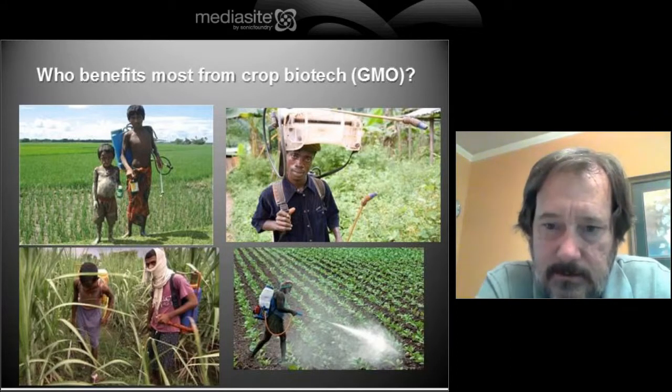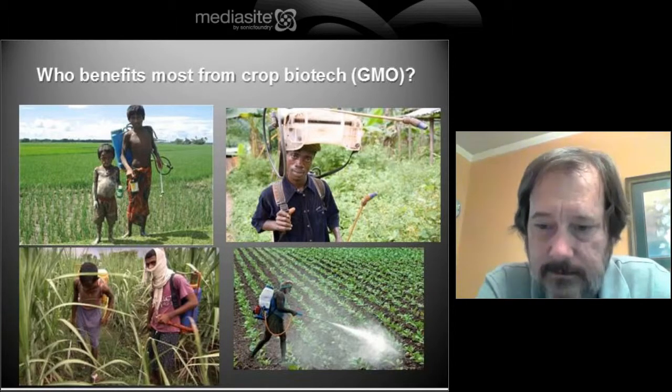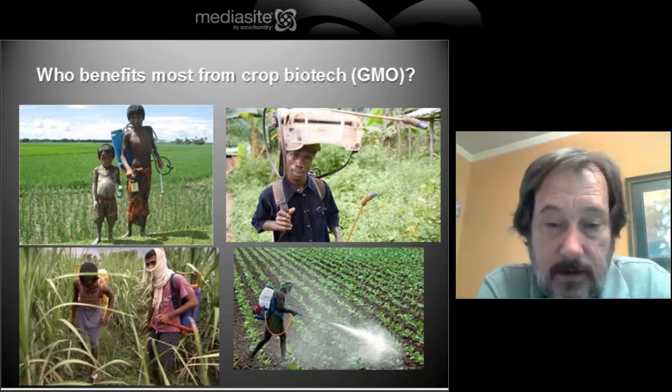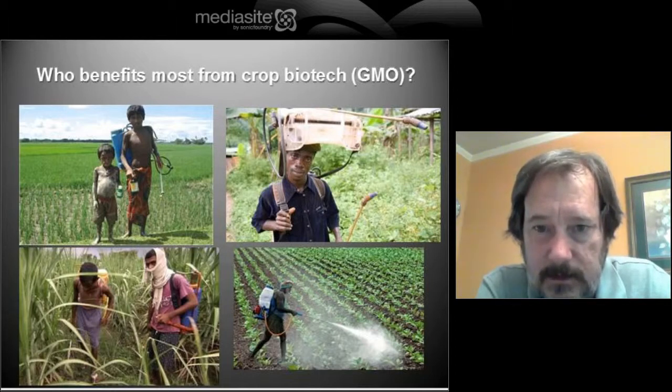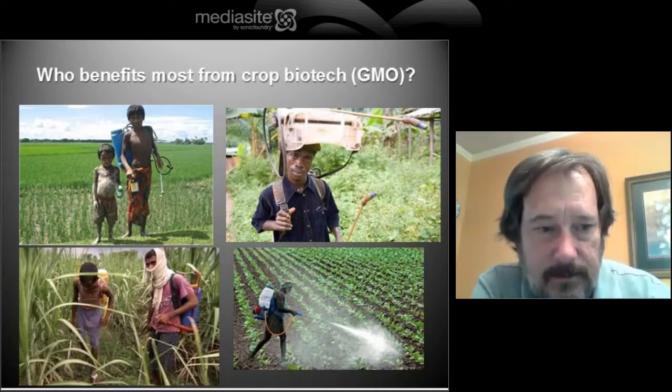But a farmer in the United States has access to very good equipment and protective gear to be as safe as possible applying pesticides, whereas farmers in developing countries most of the time do not have access to that type of equipment, as you see in several of these pictures. So anything we could do to reduce pesticide use in developing countries is certainly a plus for safety.